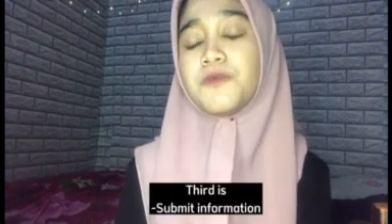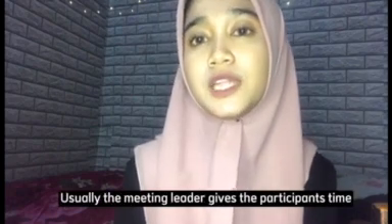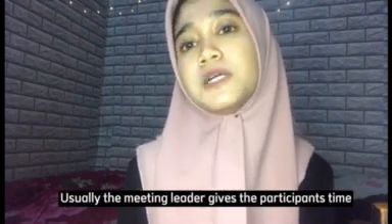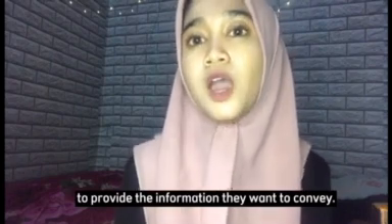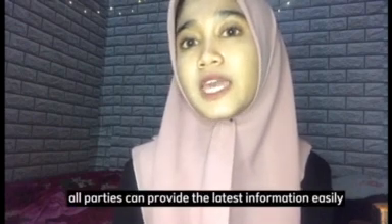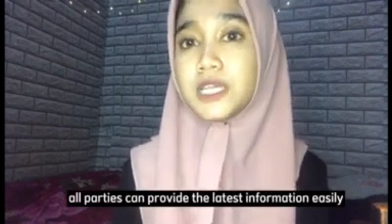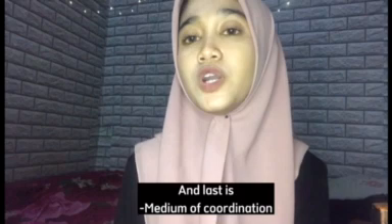Third is submit information. Meetings are the most appropriate place. Usually, the meeting leader gives the participants time to provide the information they want to convey. With the creation of this communication space, all parties can provide the latest information easily and be heard by everyone in the meeting. And last is medium of coordination.